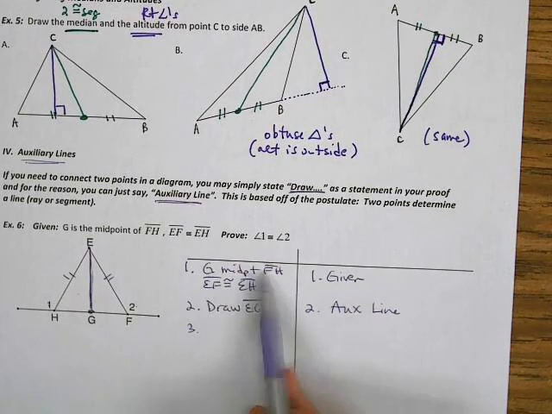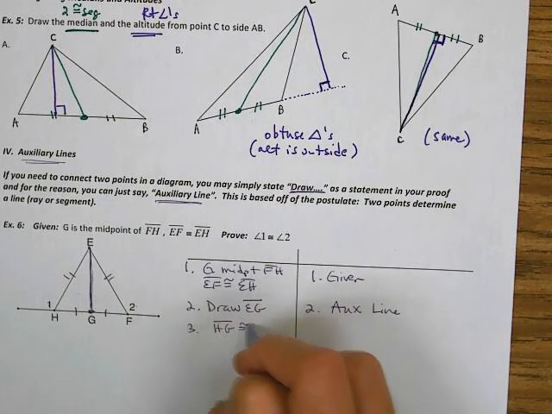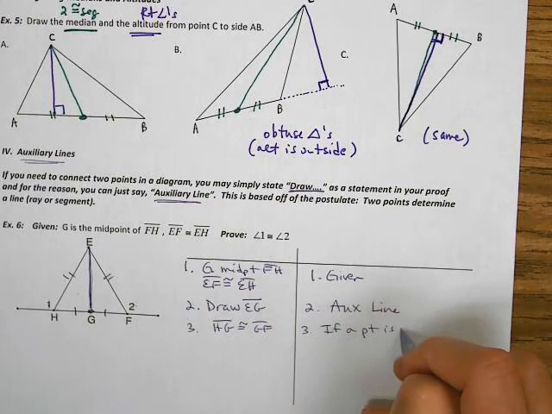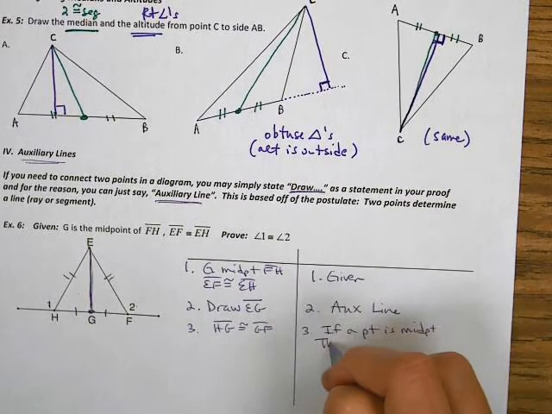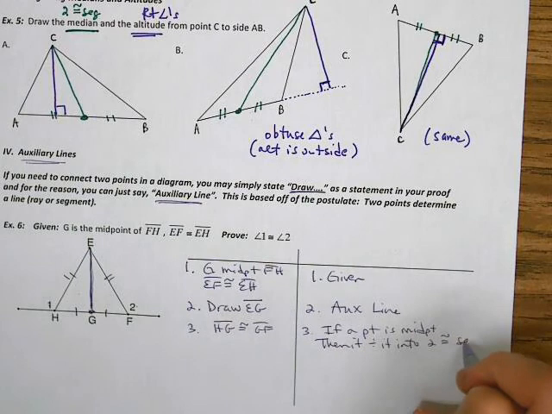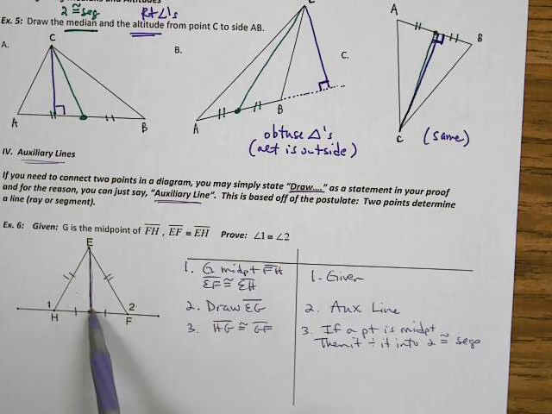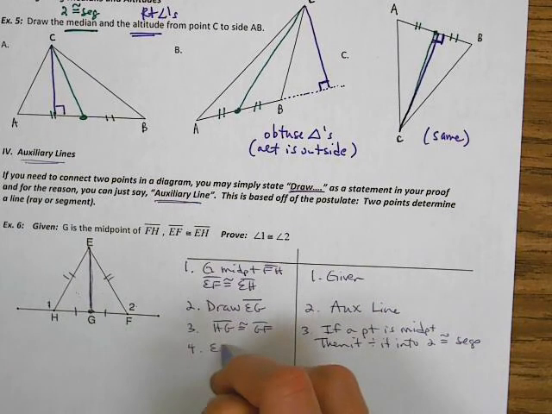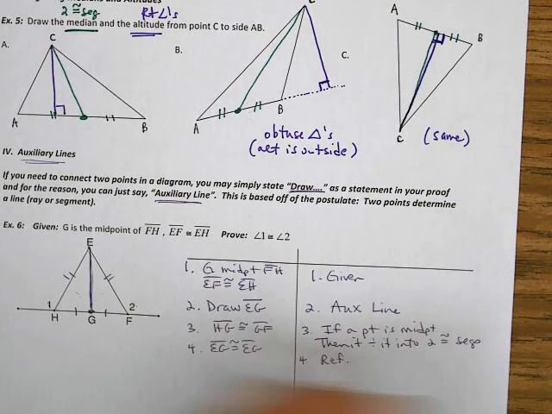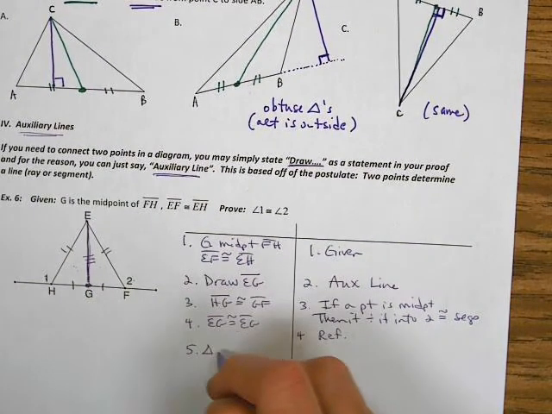Think about midpoint. Midpoint should tell me that these two segments are congruent. So I can get HG congruent to GF. That's my definition. If a point is the midpoint, then it divides it into two congruent segments. These triangles are looking pretty close. Hopefully you see in the diagram that they share this side. So I can get EG congruent to EG. That's reflexive. And now it should be obvious that those two triangles can be congruent by side, side, side.